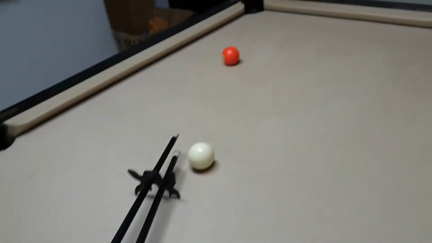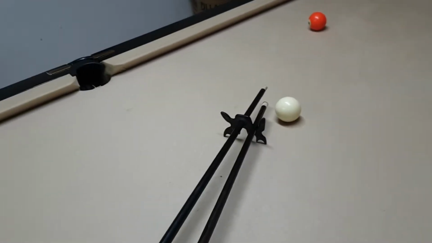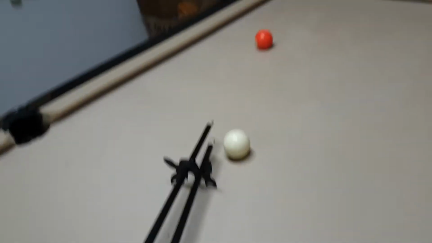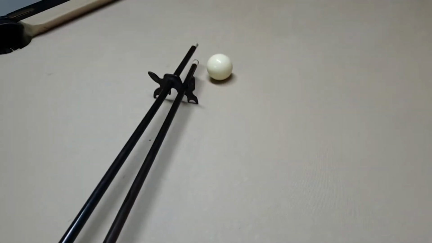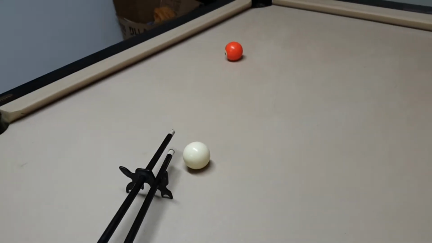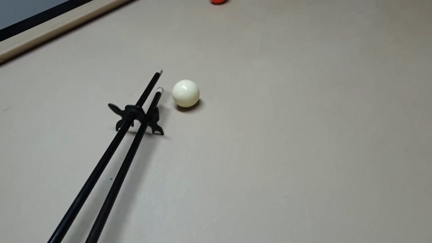And in snooker there are many types of rests and auxiliaries that you can use. This one you can call the more normal one. It's not exactly like this on a snooker table, but it will be something like this, something that will do the job.